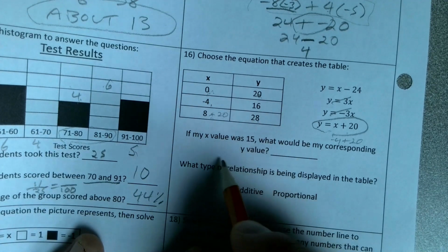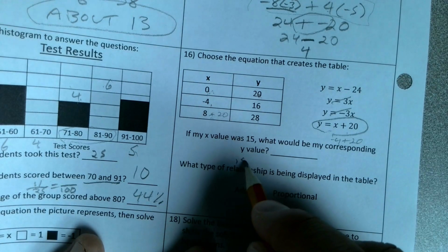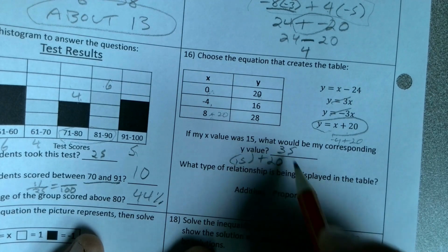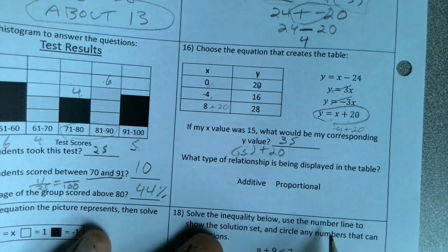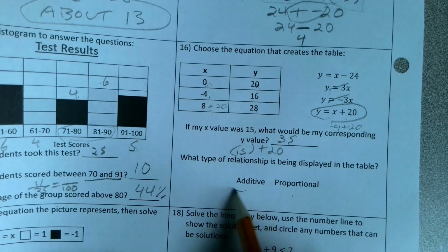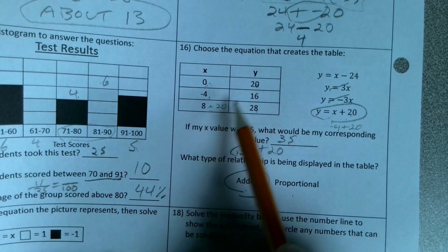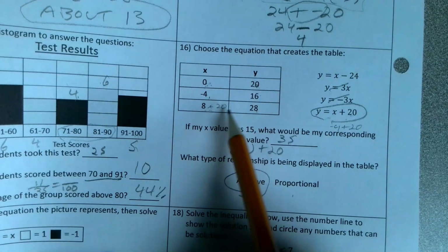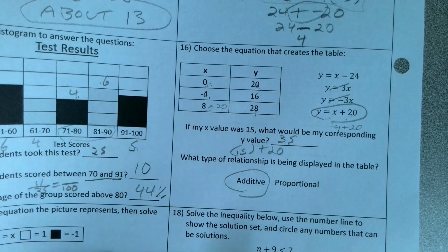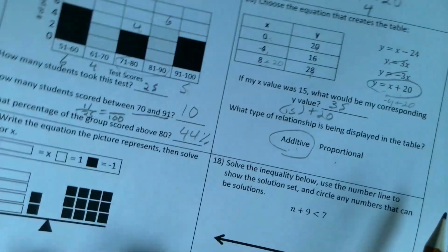So if I put in a 15, 15 plus 20 is going to give me 35. And then is this additive or proportional? Well, if I'm adding something, it's additive. Also, if I did 8 times, it's not proportional also because 8 times 16 divided by -4 doesn't give you 28. So it's going to be additive. All right.